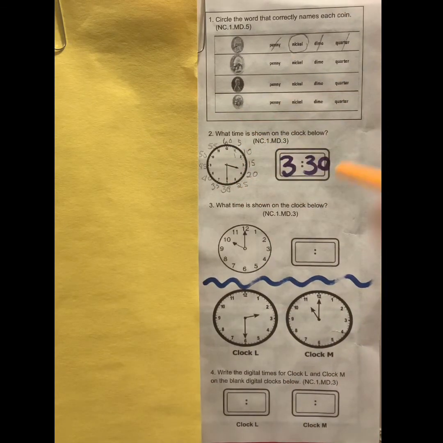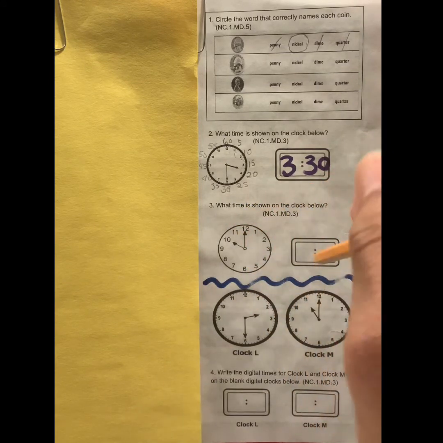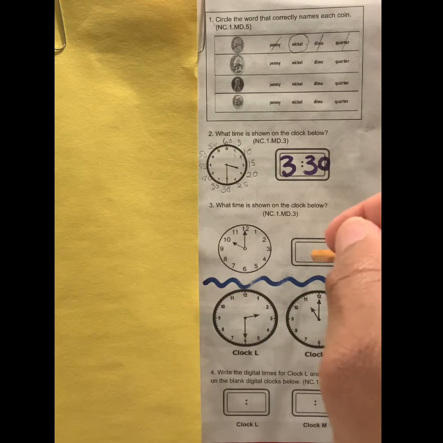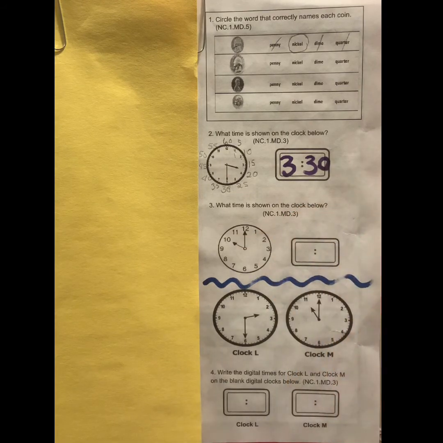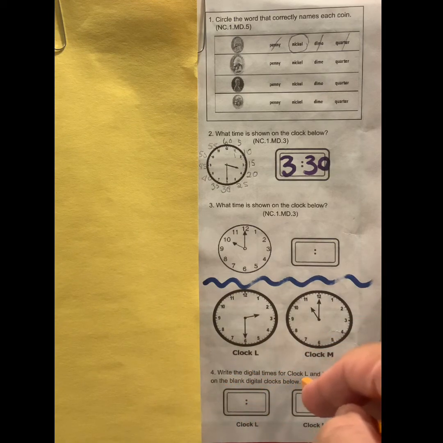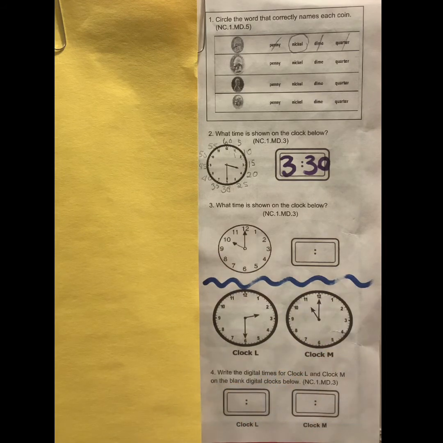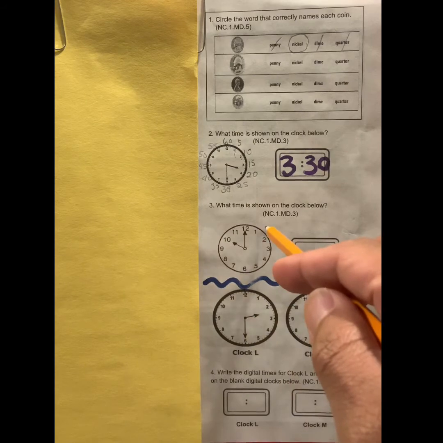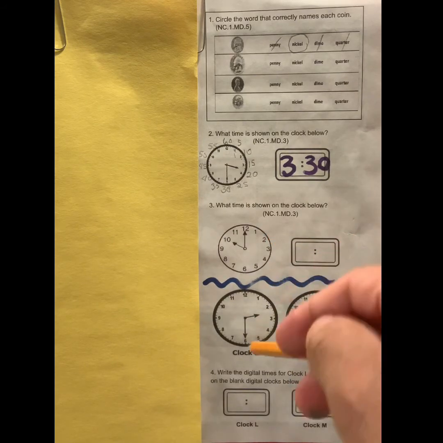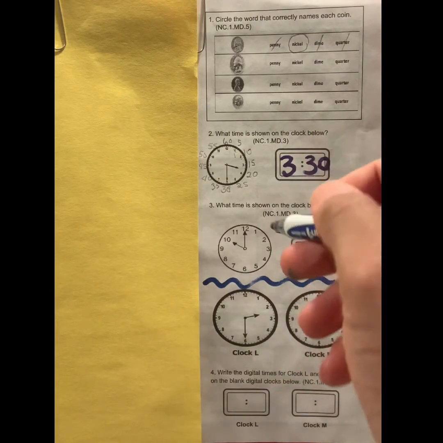Okay, so you're going to do the same for number 3. It says what time is shown on the clock below. So you're going to write right here what time this clock says, okay? All right, number 4. It says write the digital time for clock L and clock M on the blank digital clock below. So since I did a problem like this up here already, I'm going to do clock M, okay? And you're going to do clock L, okay? I want to see, did you learn what we did up here for clock L, okay? So clock L is similar to number 2, okay?